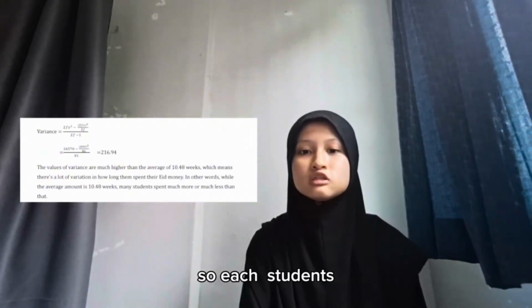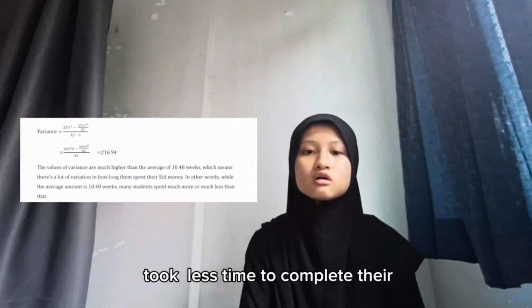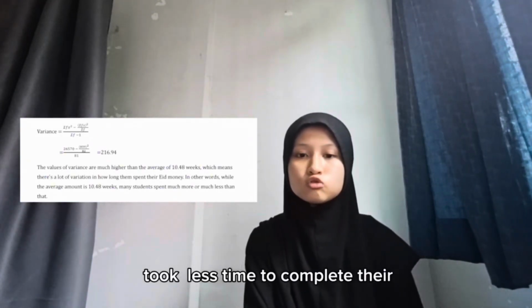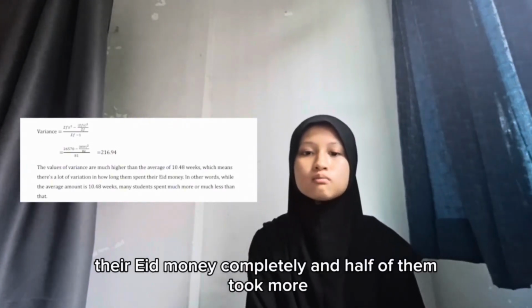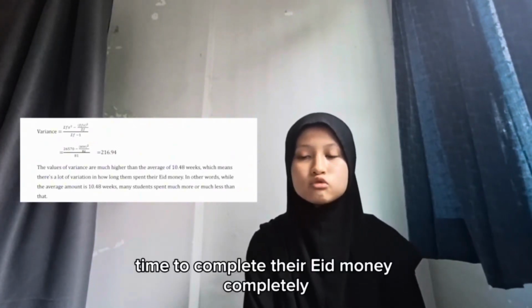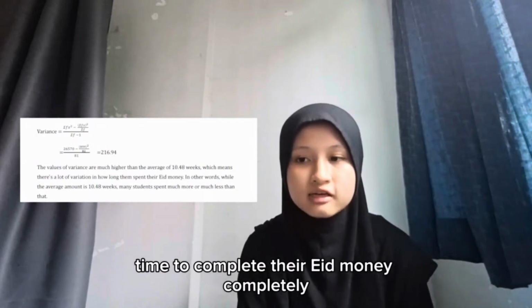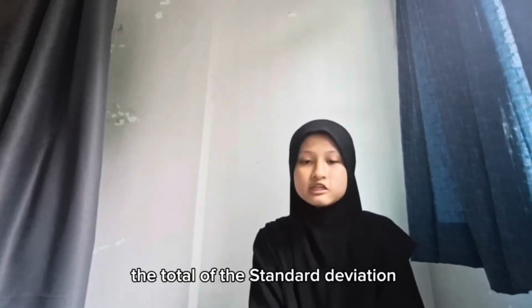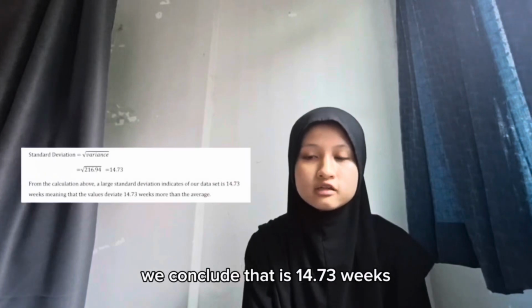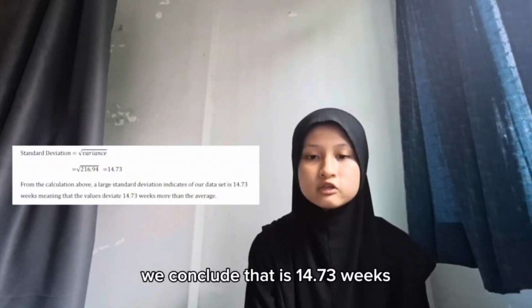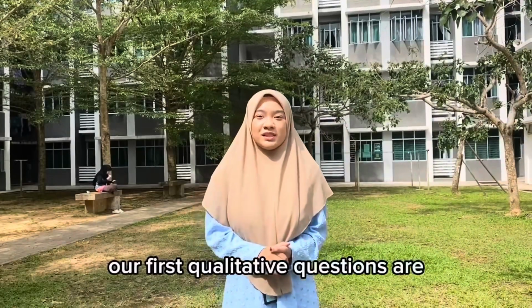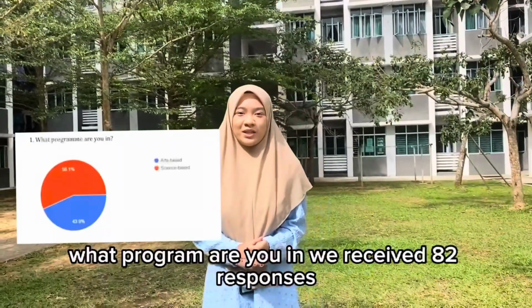So half of each student took less time to complete their aid money completely, and half of them took more time to complete their aid money. And for the standard deviation, we conclude that it is 40.73 weeks.